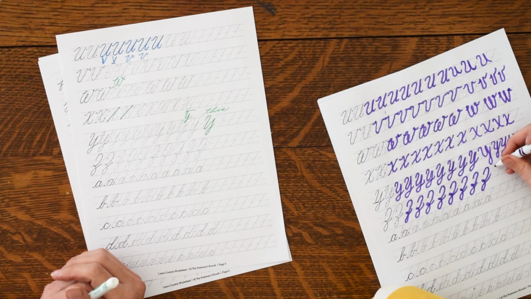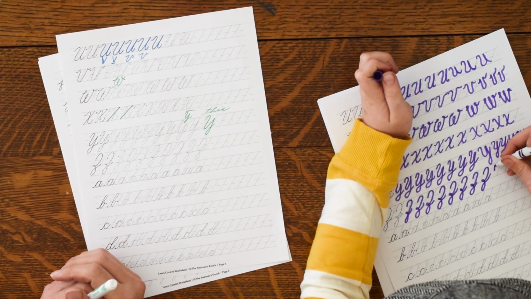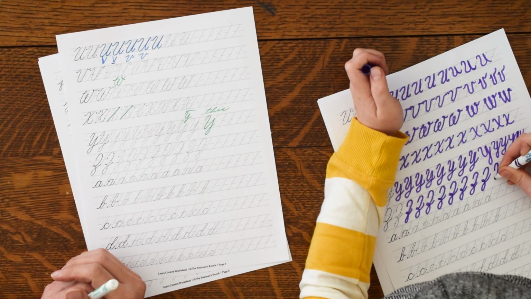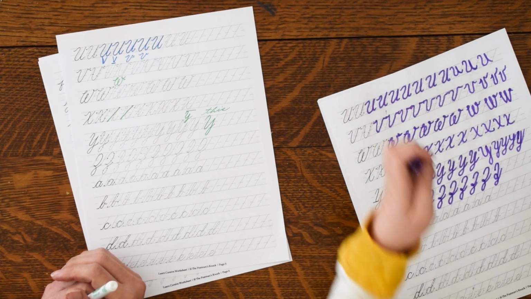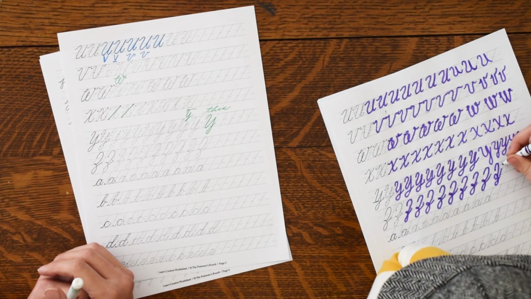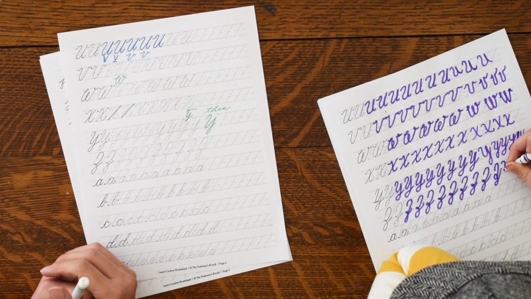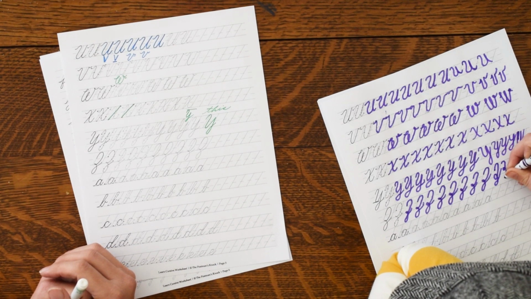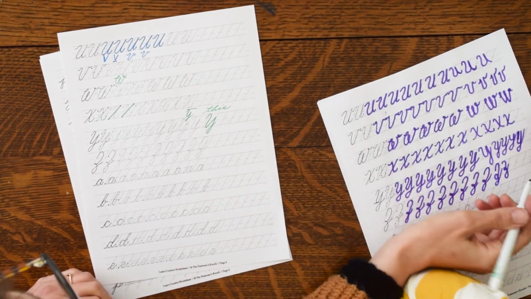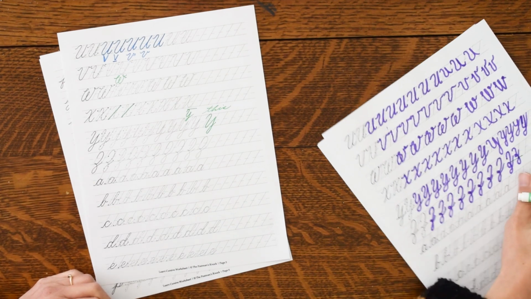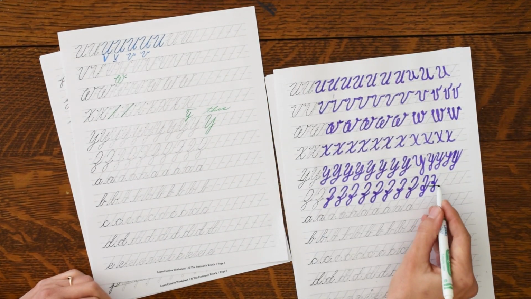Okay, now this is the tough part. Remember to touch the baseline with that little loop. Up, down all the way to the baseline, little loop, down, up. Yeah, that was pretty good. That was pretty good. Try again. Up, down, little loop, down, up. Remember to touch the baseline. So this line, wow, that was bad. This line with your little loop.